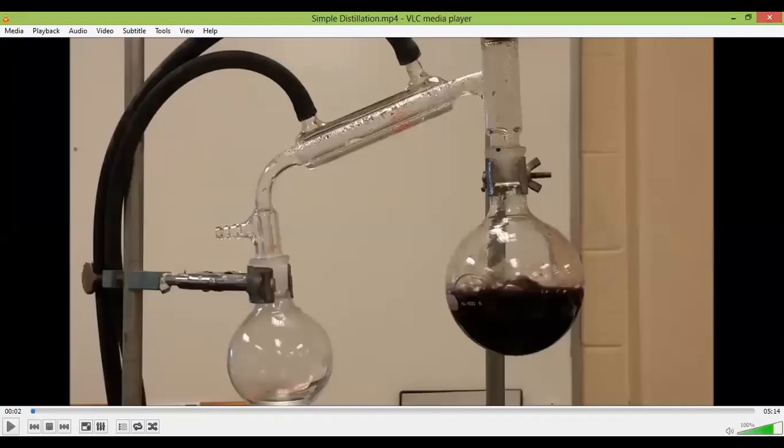Here comes the interesting part of the lecture. We are going to see this video which shows a practical demonstration of distillation. This flask contains colored water. We need to separate pure water from this colored water by the process of distillation.